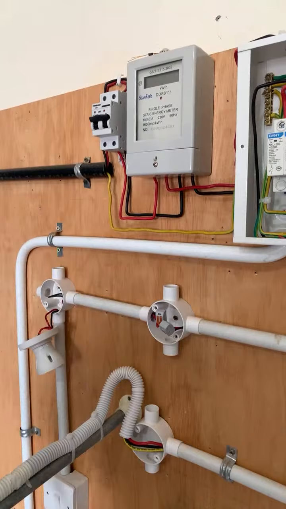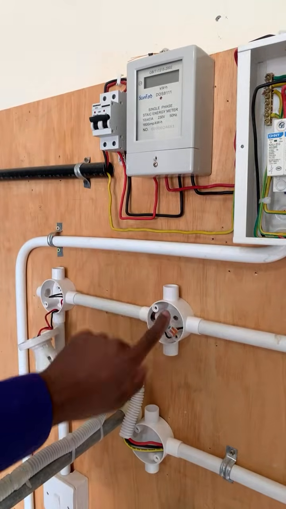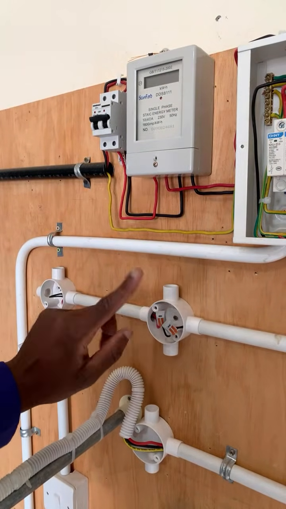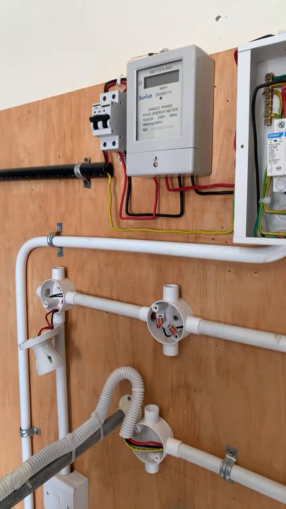For instance, we have sockets here. We have used 2.5. So someone decides, you know what, I'm going to use 1.5. What is the hazard in there? All right, let me know. Answer, my top bosses.